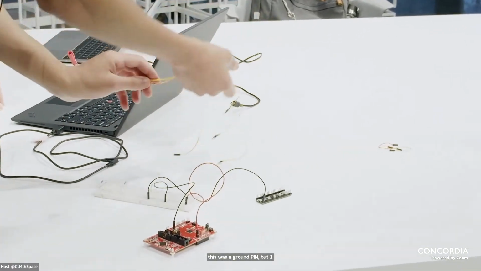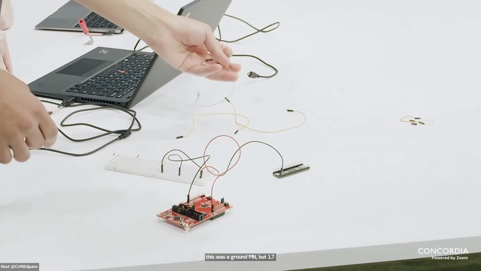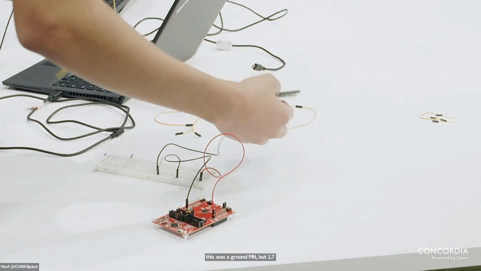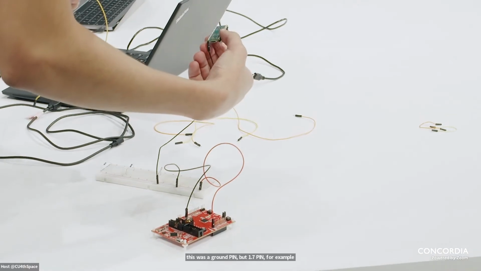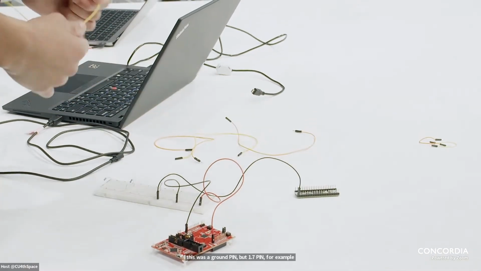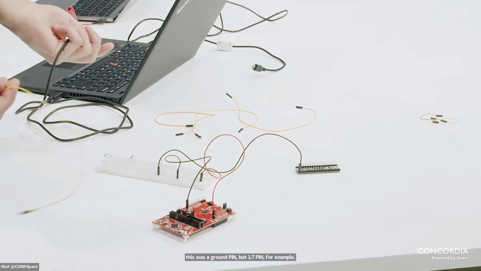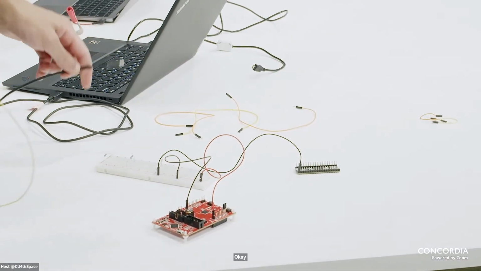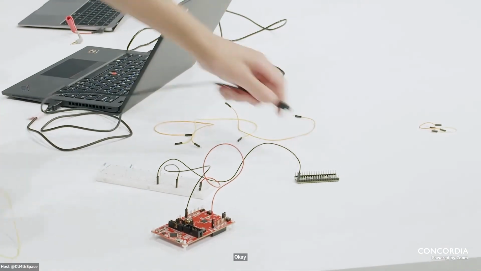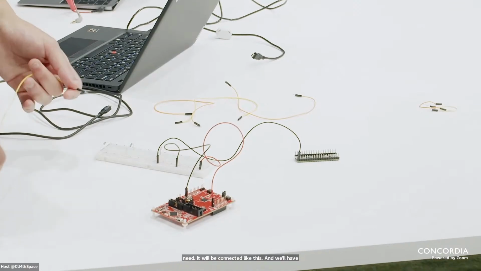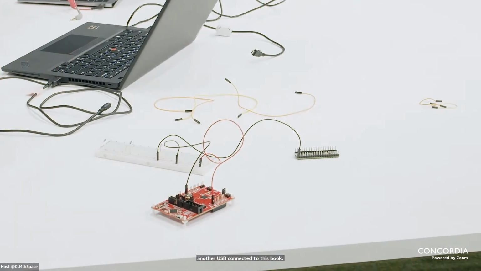Now, I've successfully grounded and, actually, I forgot to power. Okay. So it will get powered from the USB, so there's no need. It will be connected like this, and we'll have another USB connected to this board. Anyway, now I will connect the I2C lines.